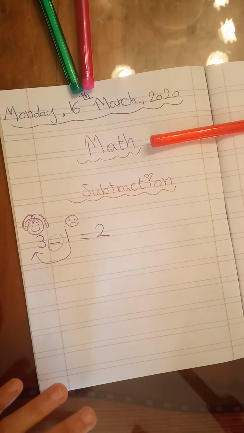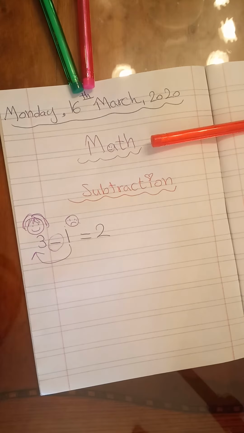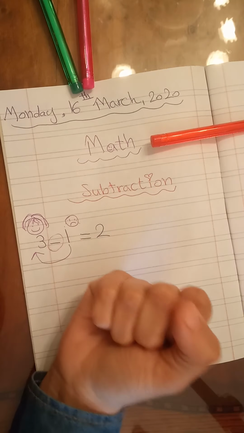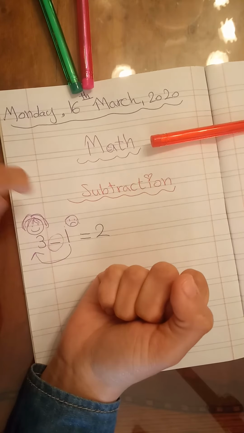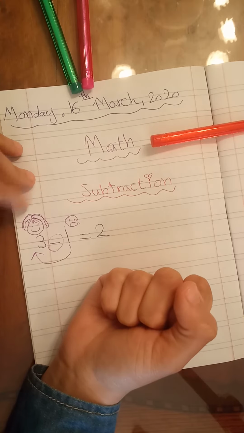But first, let's see how many steps the baby will walk to reach its mommy. Okay, close your hand and count after the baby to reach mommy. Count after 1 to reach 3. After 1, 2, 3. So how many steps did the baby walk to reach its mommy? They are 1, 2. So it equals 2.